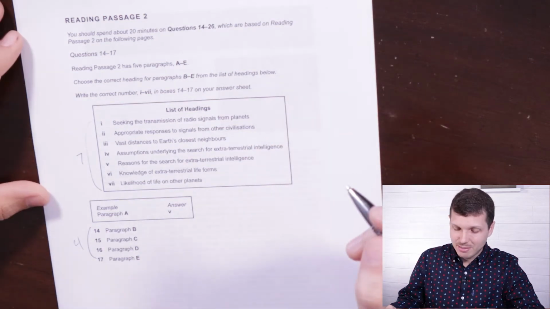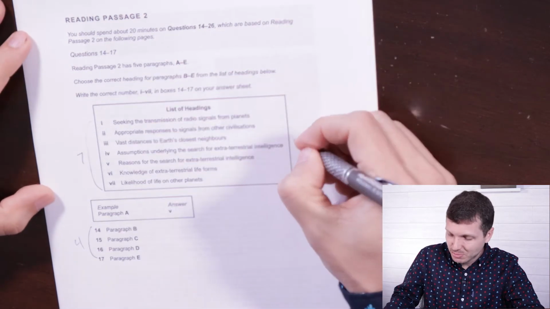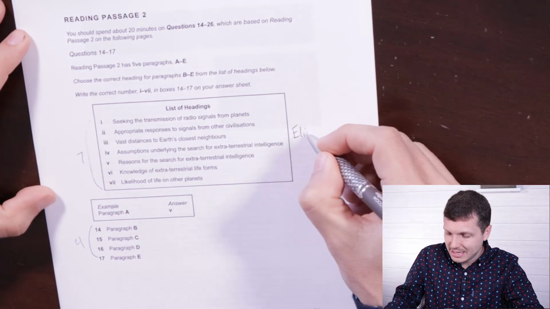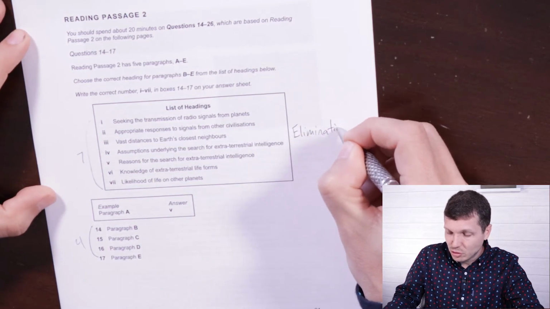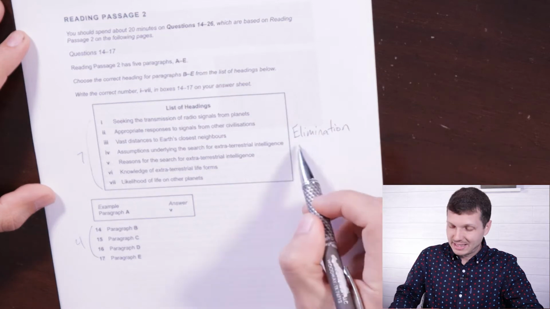One important thing about list of headings, a small, very simple and easy tip that you should use is called elimination. Elimination simply means to mark out or cross off answers you have already used. It saves you time and it helps you focus on your answers and get a higher score.